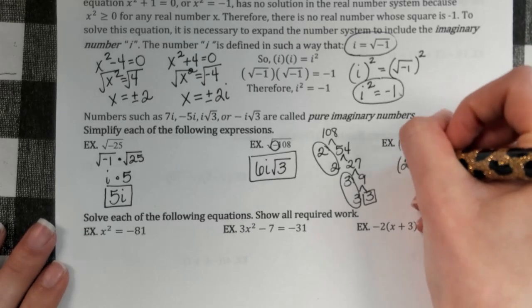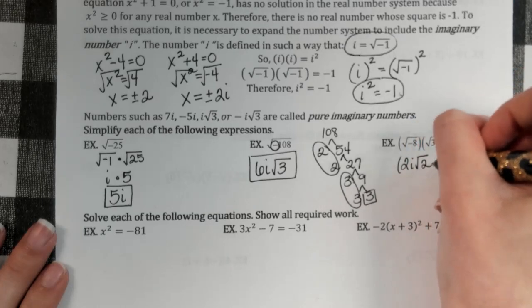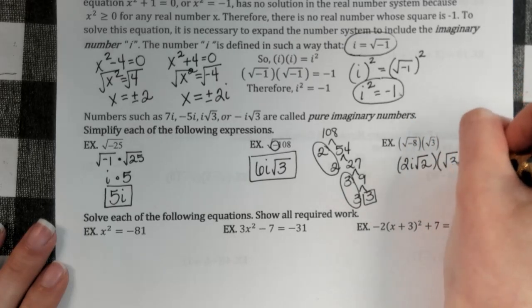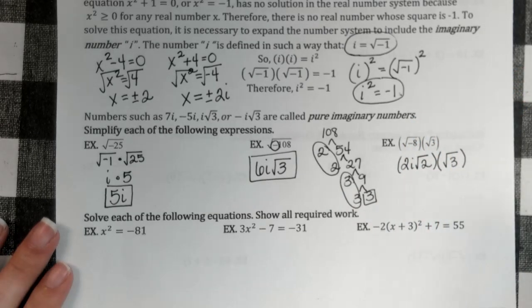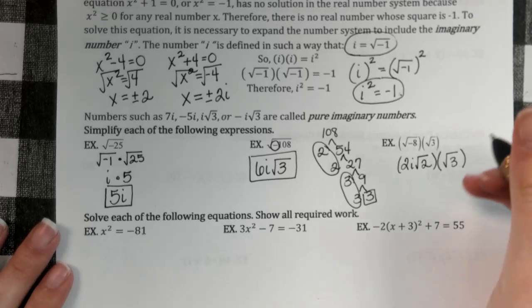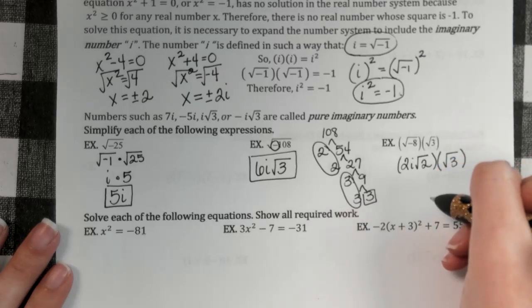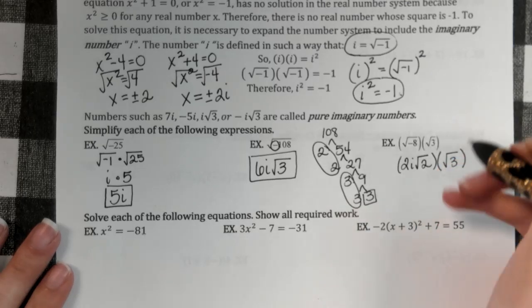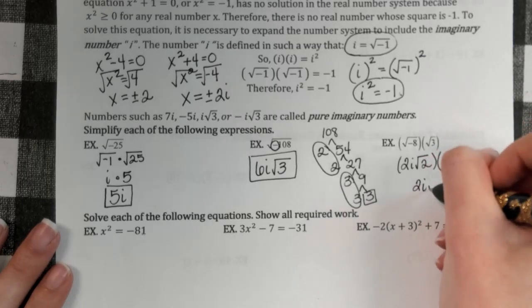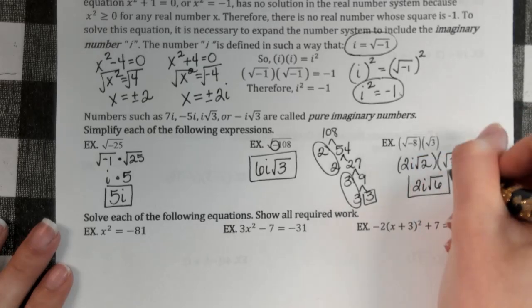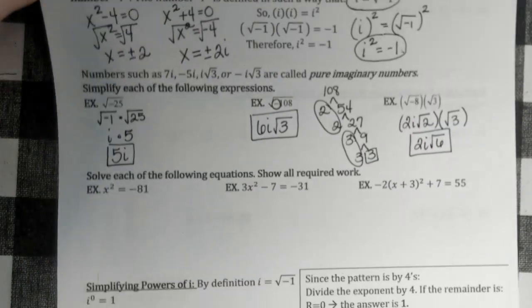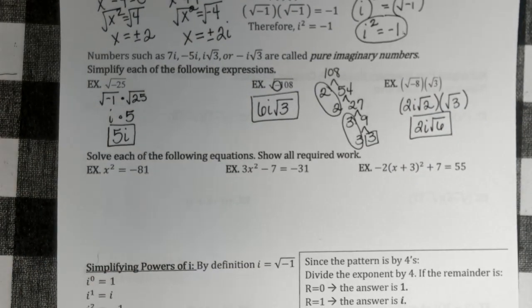2i square root of 2 times the square root of 3. So then when I multiply that, what would I get? 2i square root of 6. Okay, do we understand this?